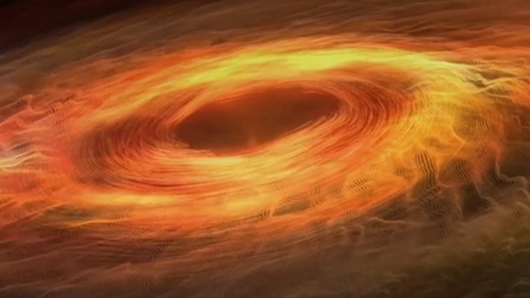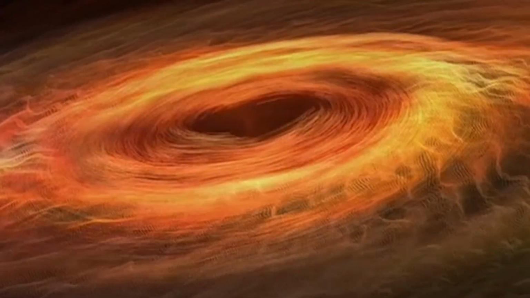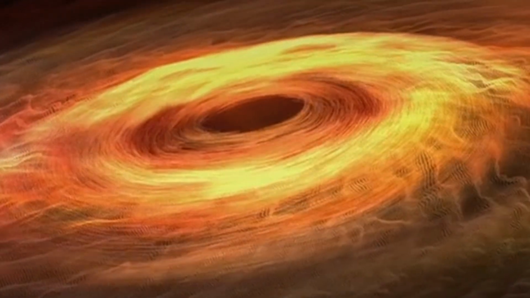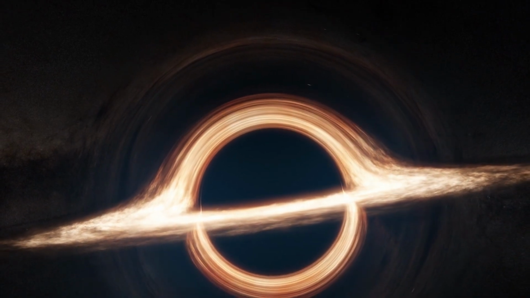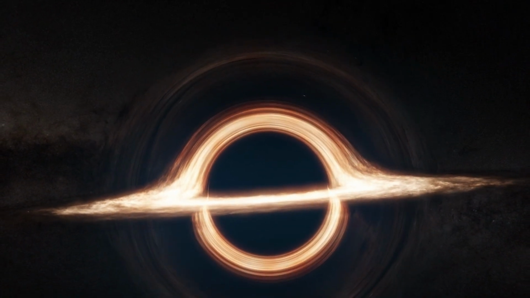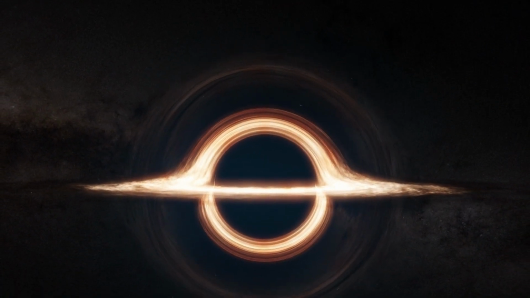But there was still no image of the black hole's immediate surroundings. If it's really there, then at some point we should be able to discover the accretion disk where the high-energy radiation comes from. So the next goal was to obtain a direct image of the innermost region of Sagittarius A star.